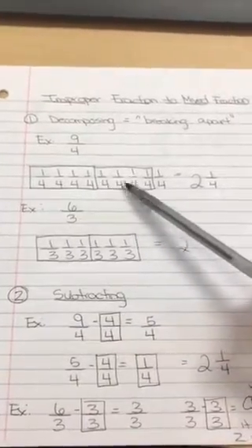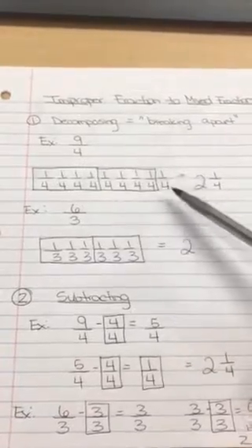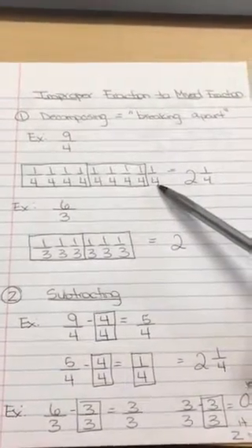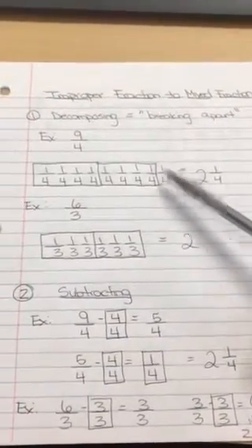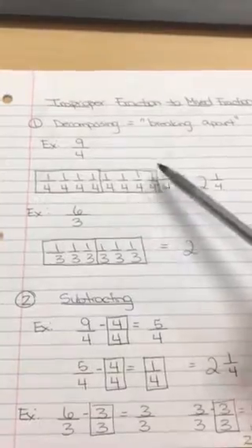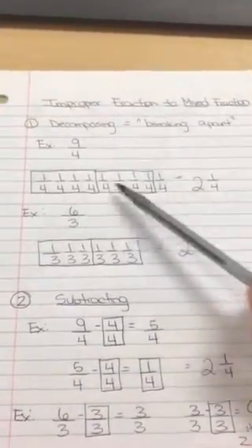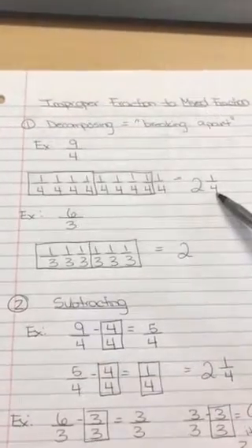I can also do another 4/4 and box it. What I have left over is a fourth, because obviously that's not enough to make a whole. So 9/4, when I decompose it and find the wholes, I'm going to end up getting two wholes with 1/4 left over.